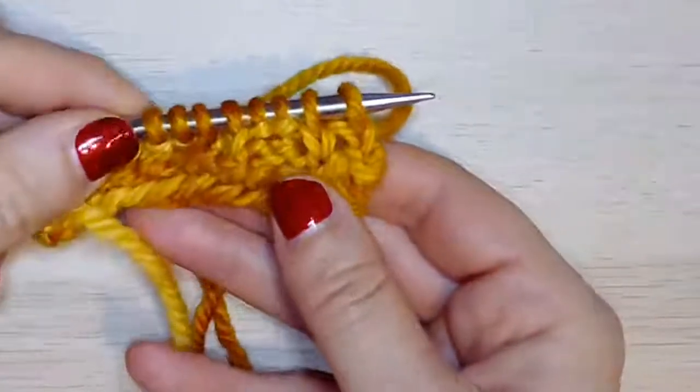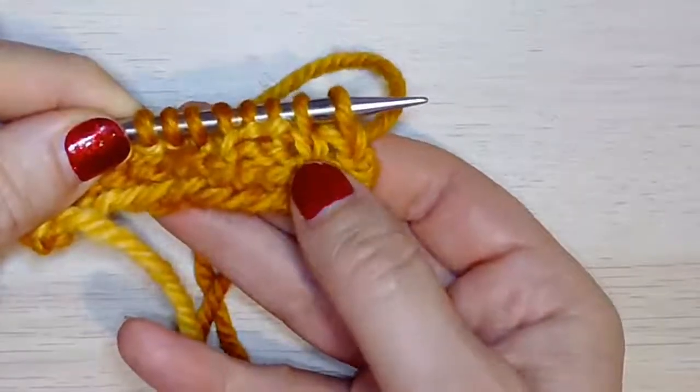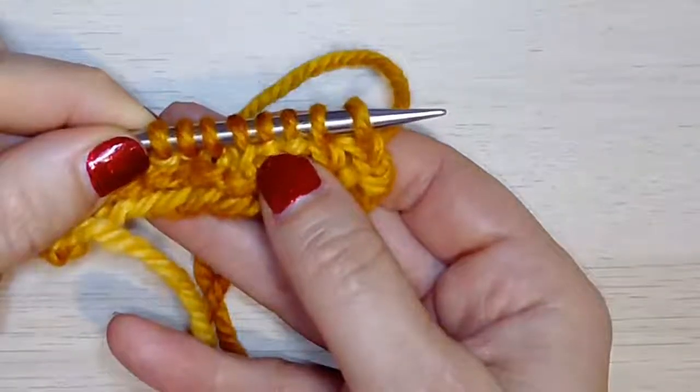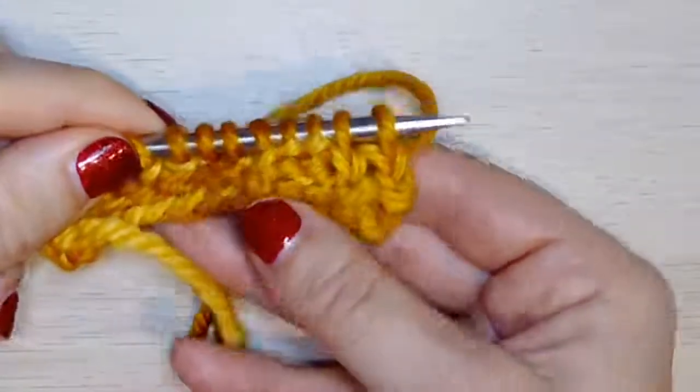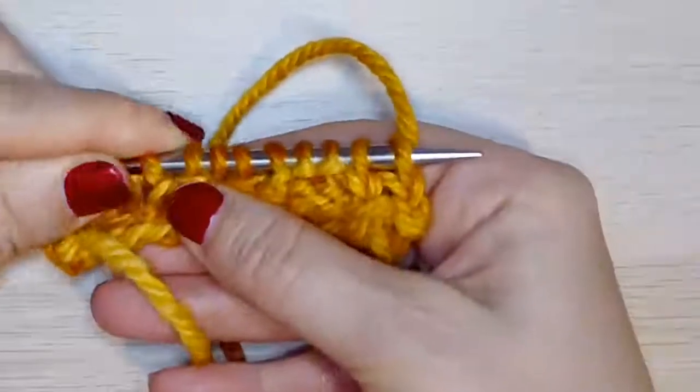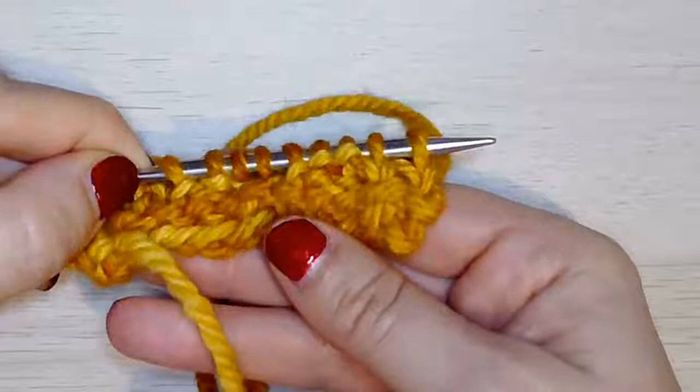Here is what I'm looking at now. These are flat, so those must be my knits. These are purl, because they've got the bumps. Sometimes it can all be squished up and hard to see, and you look at it and you're like, well, they all look like purl. What am I supposed to do?